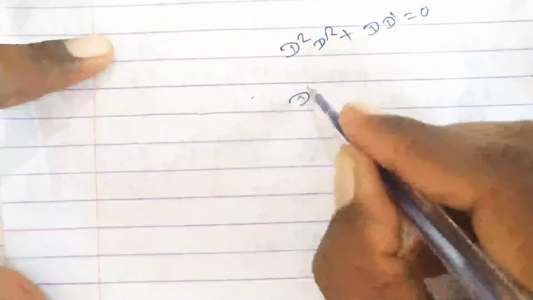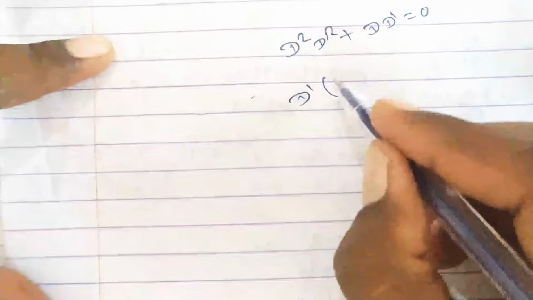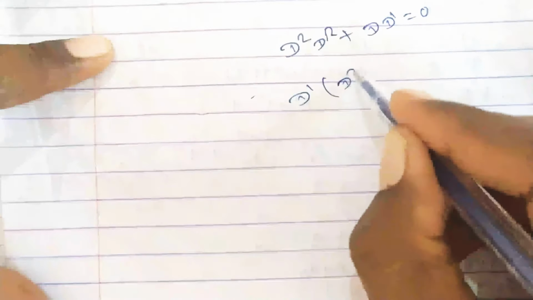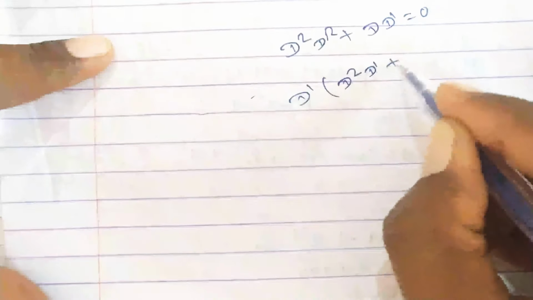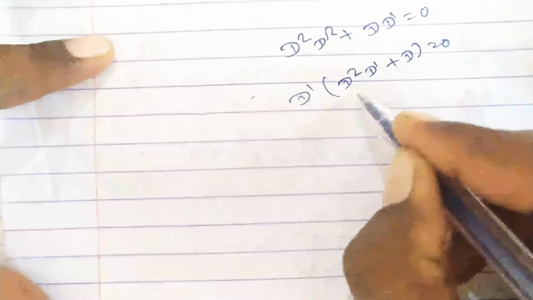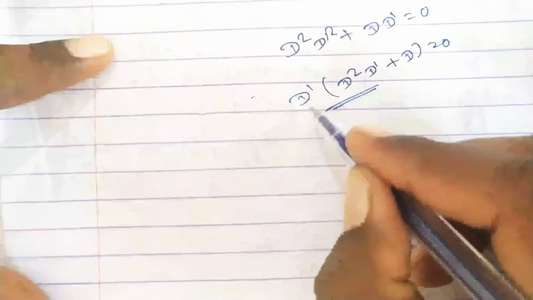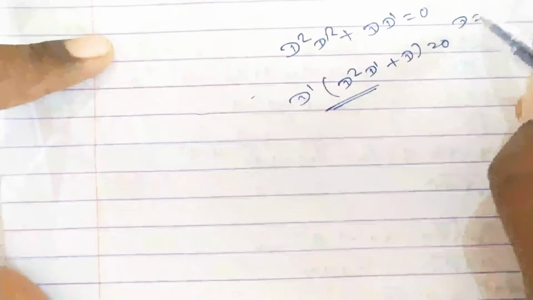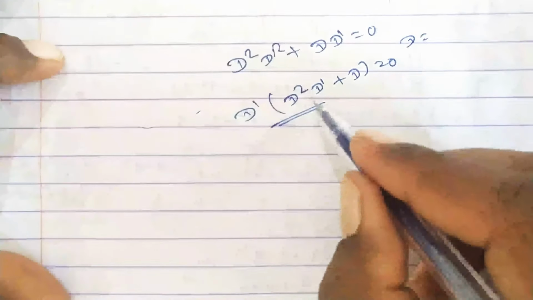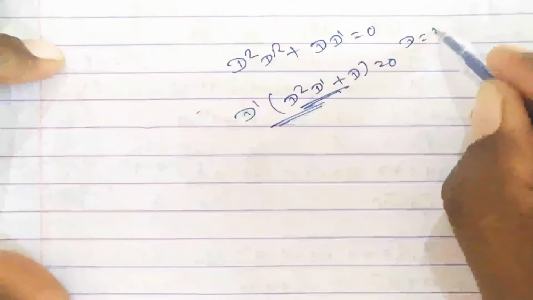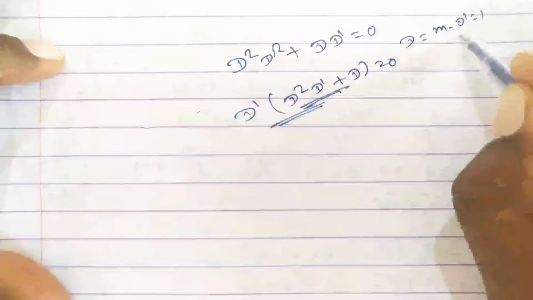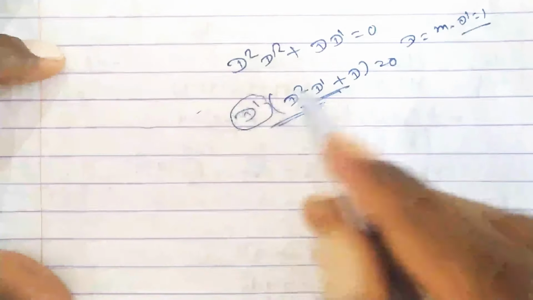From this we can take D dash common. Then the remaining terms are D square D dash plus D equal to 0. In such cases we put D equal to m and D dash equal to 1, and we have to take D dash common.